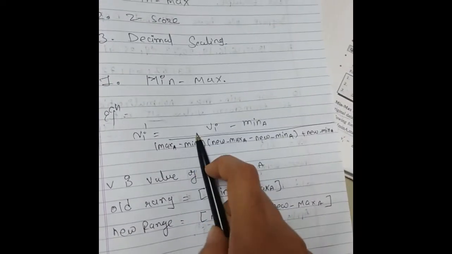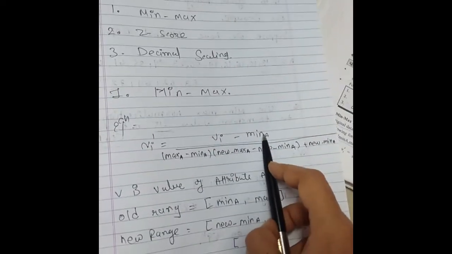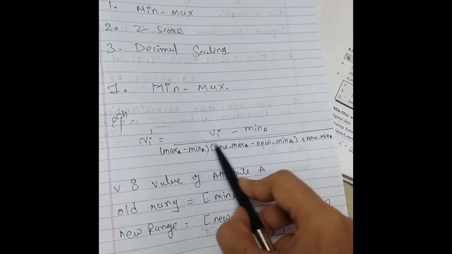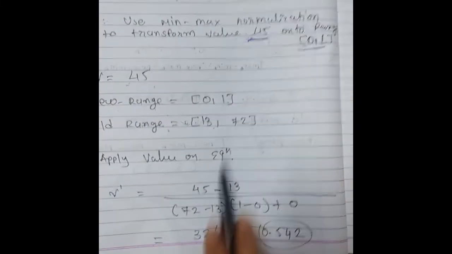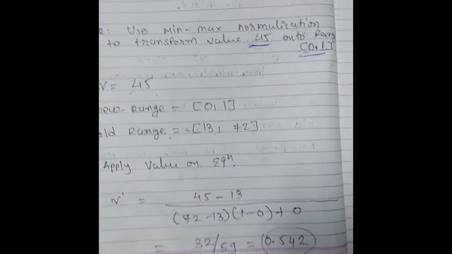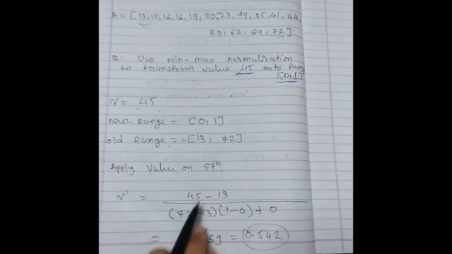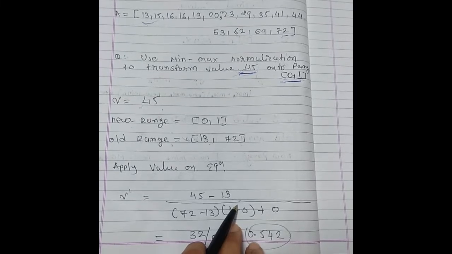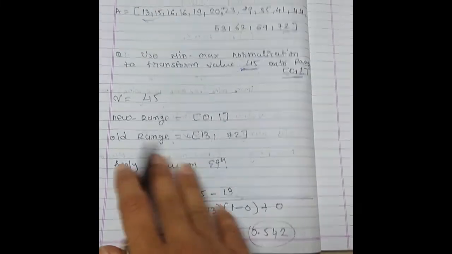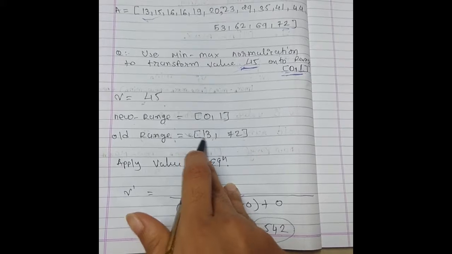As per our equation, we take Vi minus min A, where Vi is the value we have to normalize. So Vi equals 45, and min A, the minimum value of the old range, equals 13.